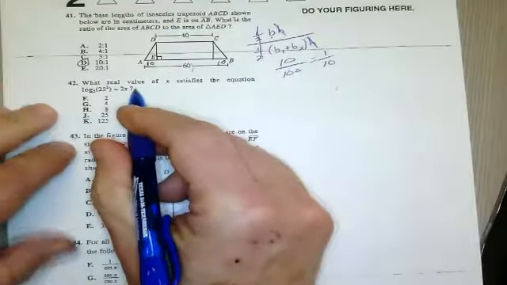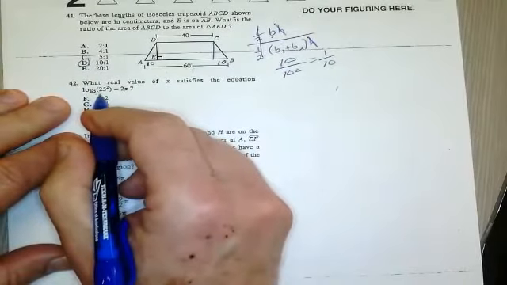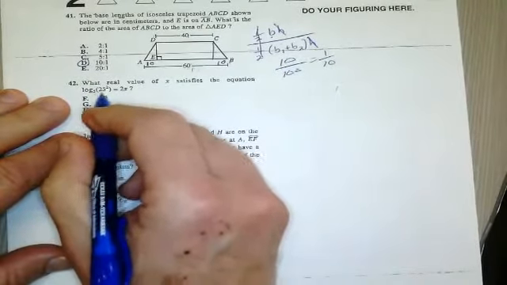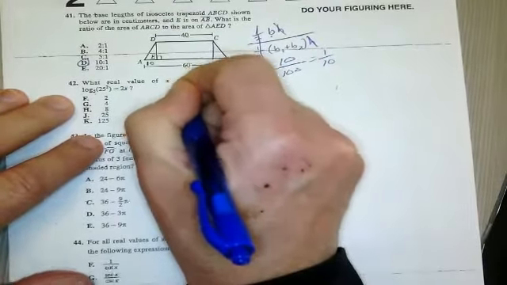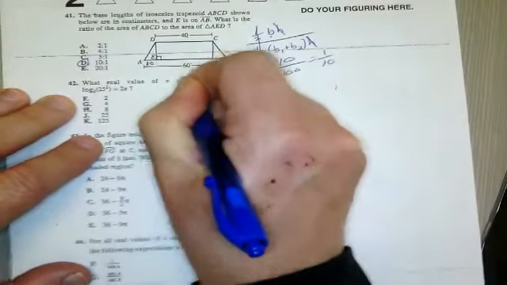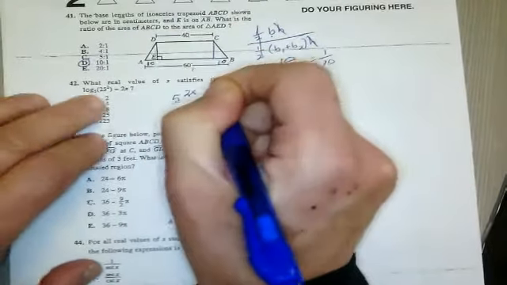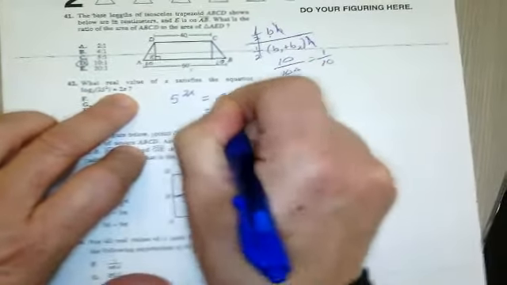Okay, so which real value of x satisfies the equation log base 5 of 25 squared equals 2x? All right, so I'm going to rewrite this in exponential form. So this is going to be 5 to the 2x equals 25 squared. Well, 25 squared is 625.